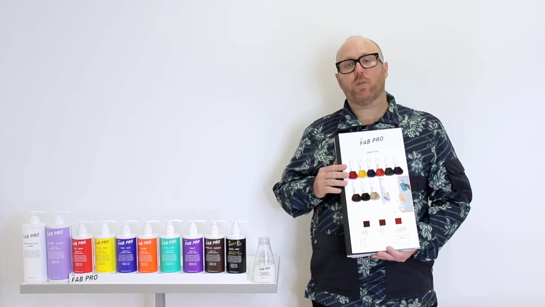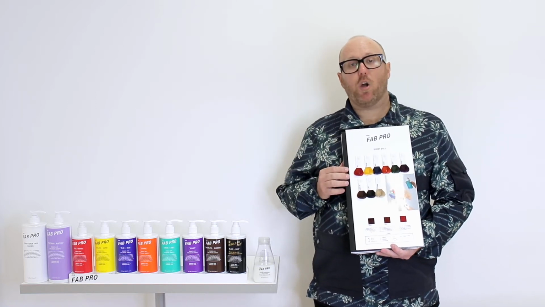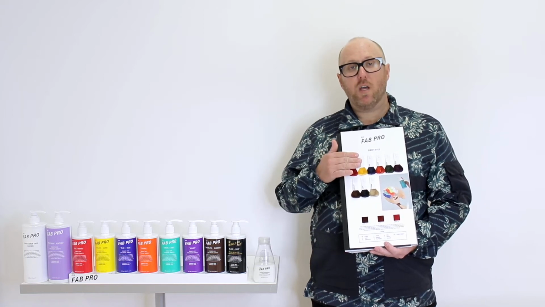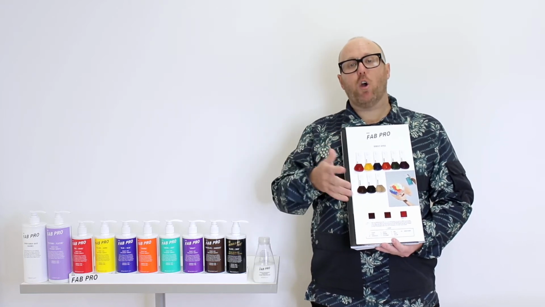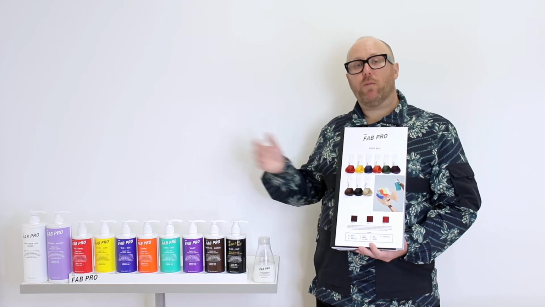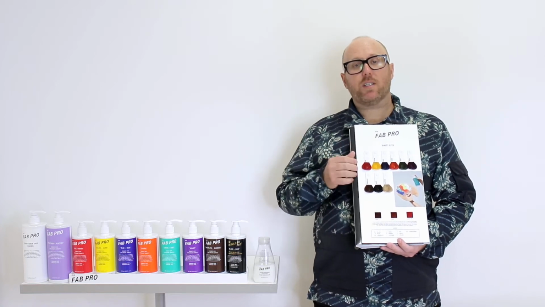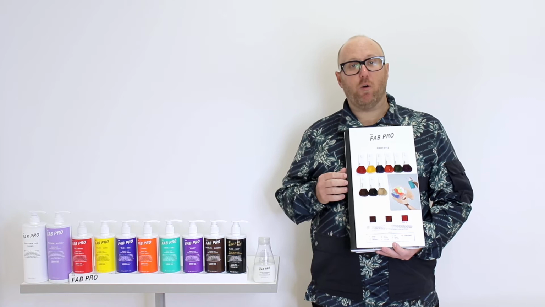Remember, when you're working with a direct dye, the end result is always a combination of the formula you use, but also of the existing level and tone within the hair. So when working with FabPro, make sure you consider this so you can comfortably predict your end result.